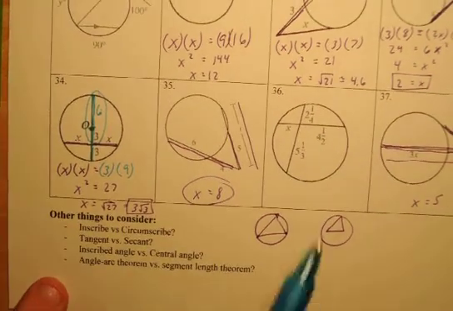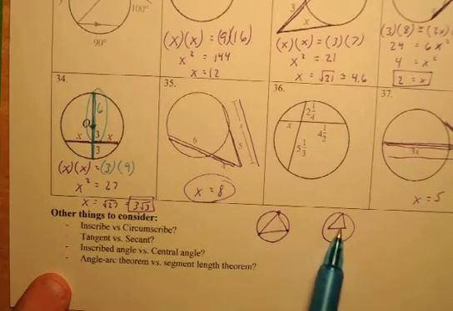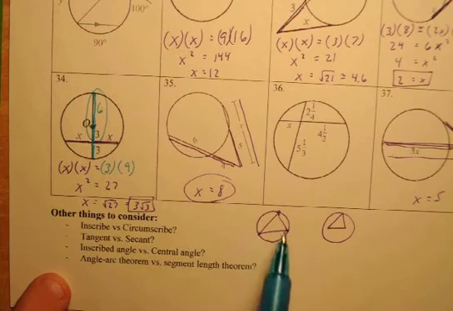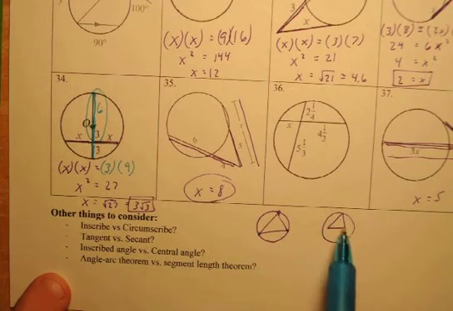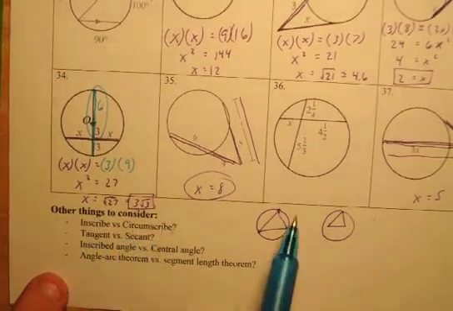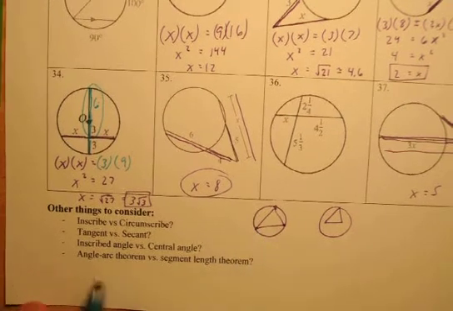Okay, so here in this picture we've got a triangle inscribed in a circle. This triangle is not inscribed. It's inside, but it's not inscribed. Or another way to think of this is the circle is circumscribed about the triangle. In this scenario, the circle is not technically circumscribed. So it's inscribed versus circumscribed. We have an inscribed triangle, we have a circumscribed circle.